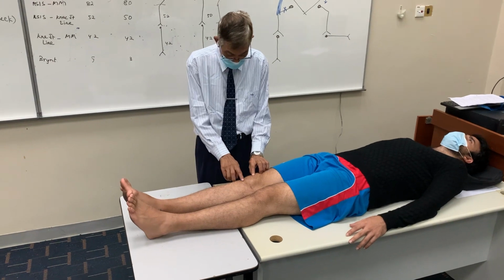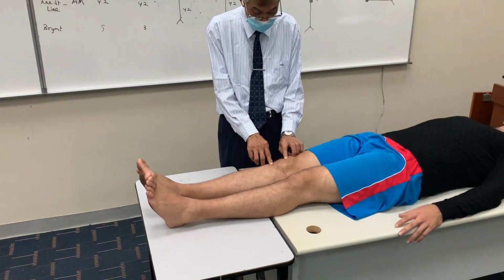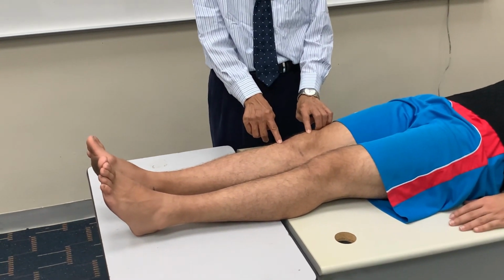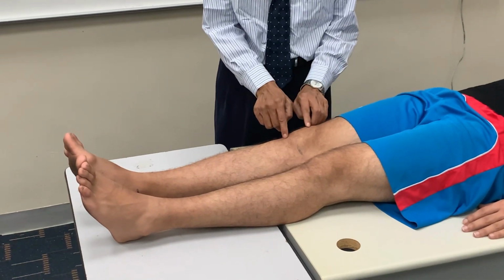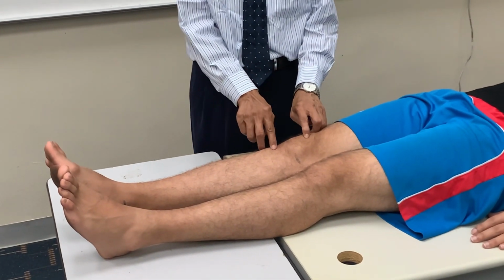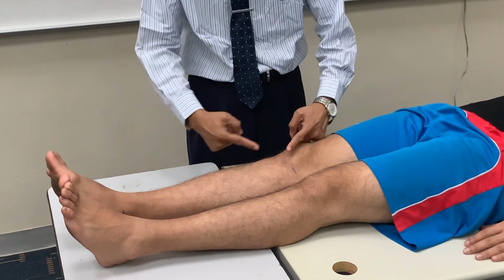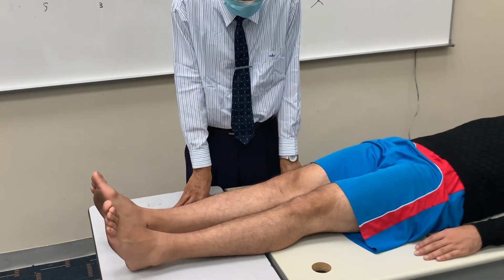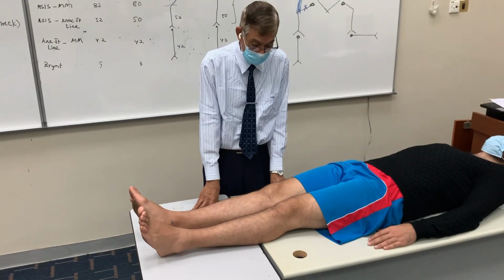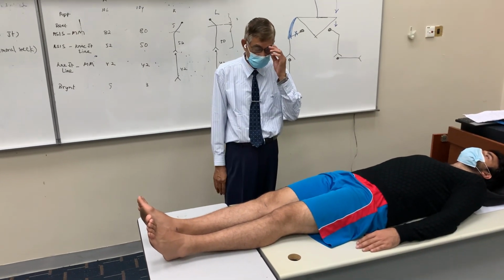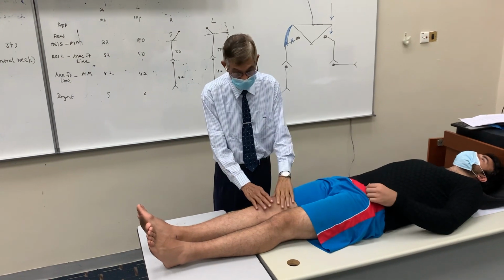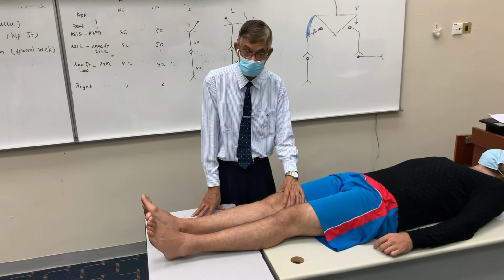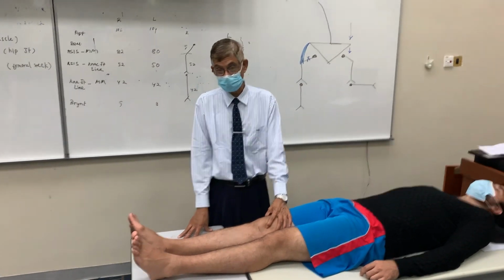Another line is from the center of the patella to the tibial tubercle, the tibial tuberosity. So in this way, two lines intersect here. You have to measure the angle. It is the Q angle. Q angle in boys is 14, in girls 17. You have to measure the Q angle. If the Q angle is more than 40 to 70, it is abnormal.